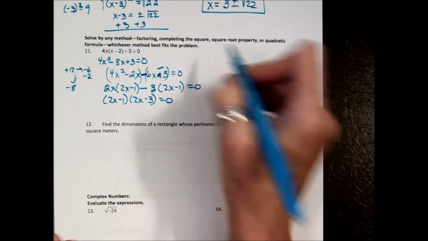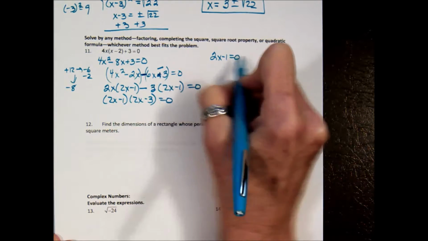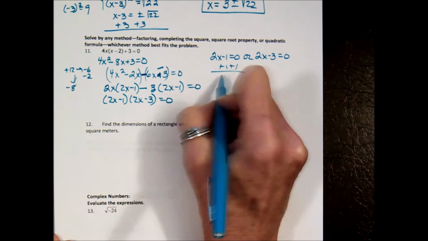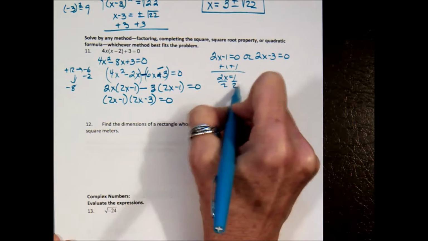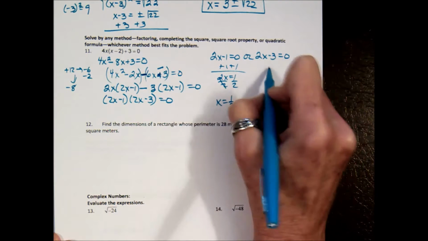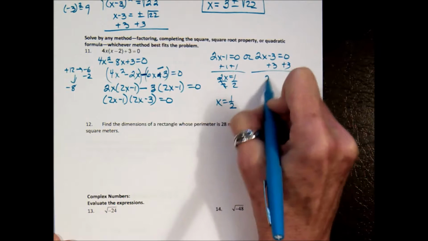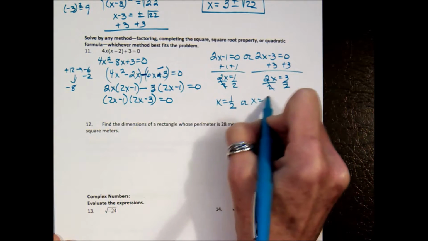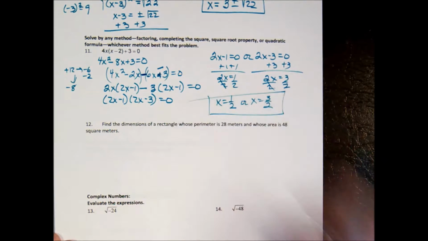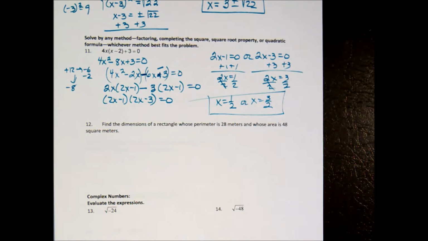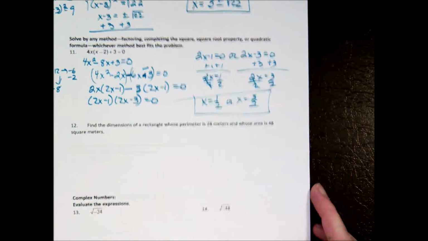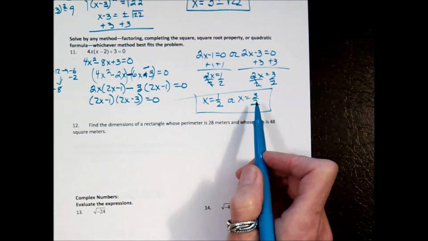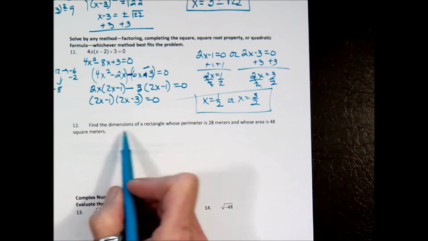Using the zero factor property, either 2x minus 1 equals 0 or 2x minus 3 equals 0. I solve each of those and I get x equals 1/2, or here I get, divide by 2, x equals 3/2. So I have a 1/2 and a 3/2. I didn't square anything to solve that. So if I did the algebra correctly, which I did, I shouldn't have to check. Those are correct. The next one, find the dimensions of a rectangle.